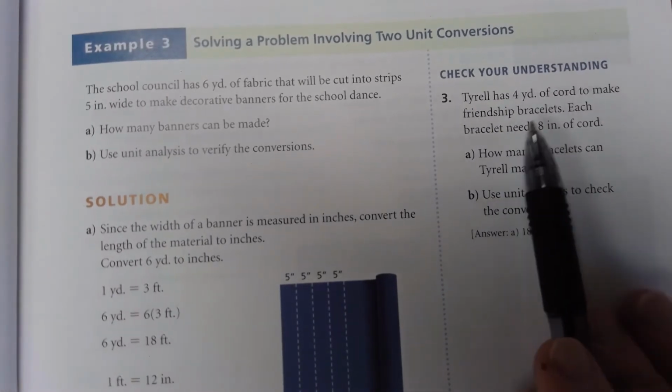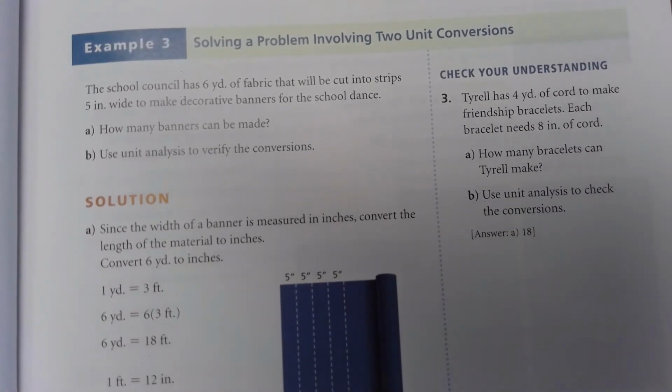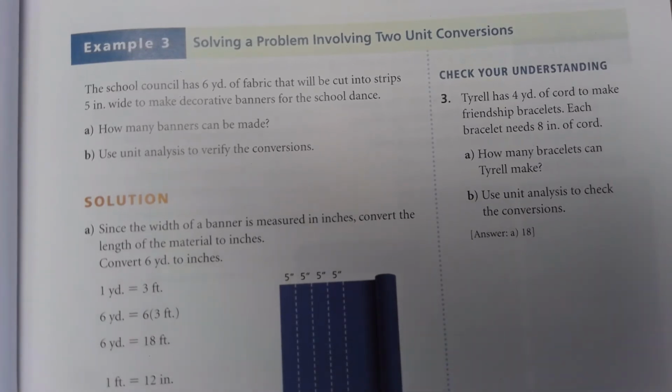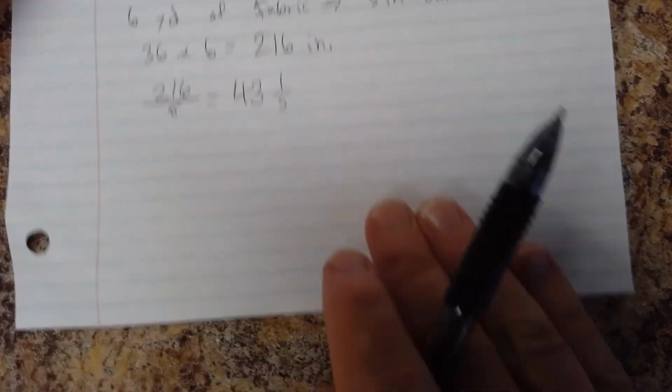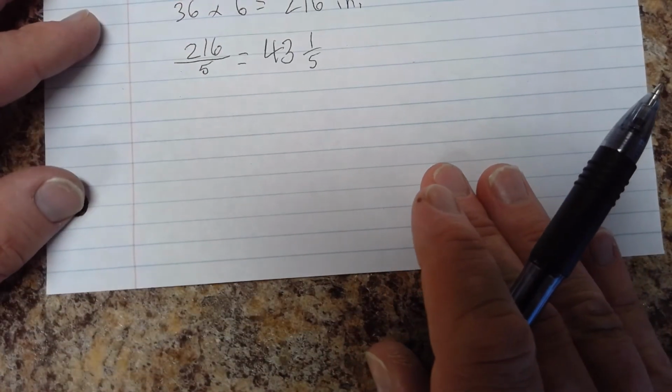Tyrell has 4 yards of cord to make friendship bracelets. Each bracelet needs 8 inches. How many bracelets can you make? And use your unit analysis. Okay, we can dispense with this problem fairly quickly.